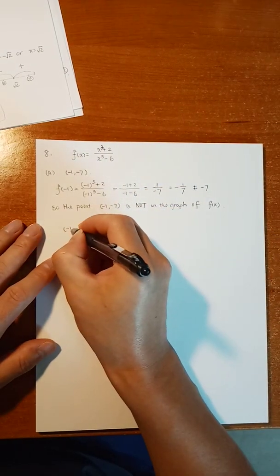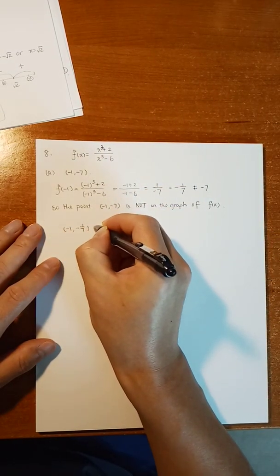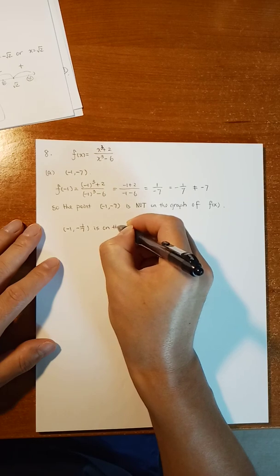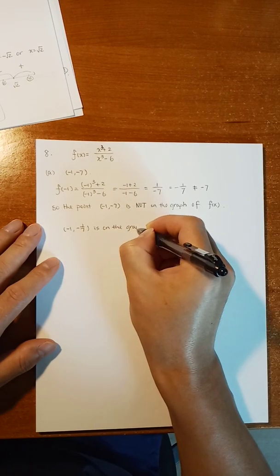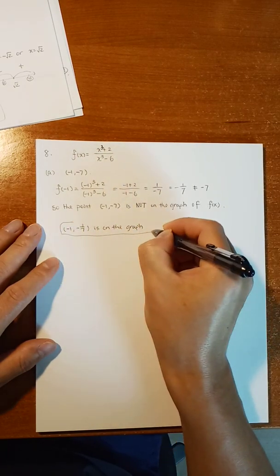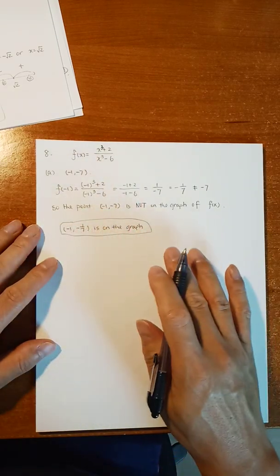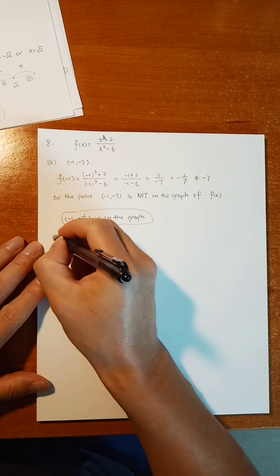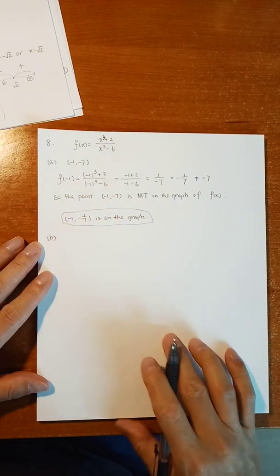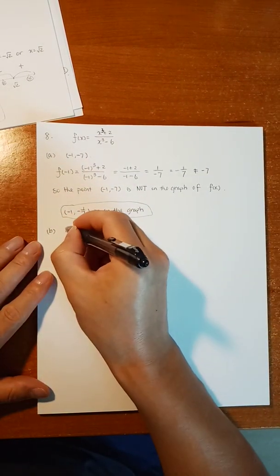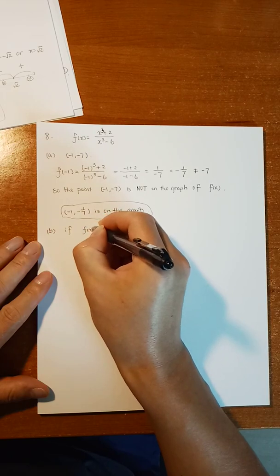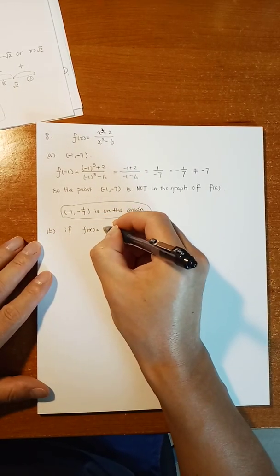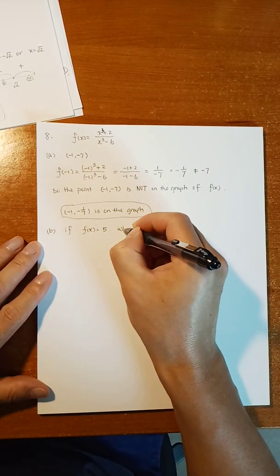Actually, (-1, -1/7) is on the graph. But this is not part of the question. It's just a remark. This point is on the graph, but not this point. Okay. Part B. Part B, if f(x) is equal to 5, what is x?